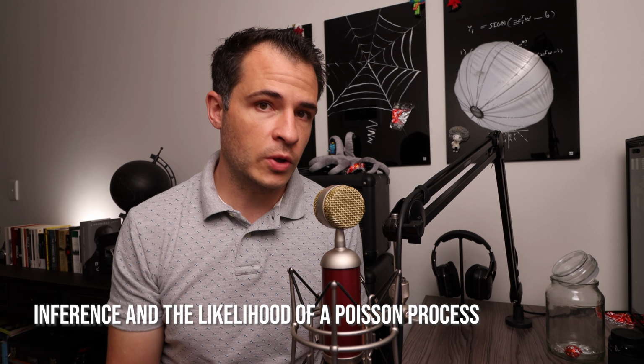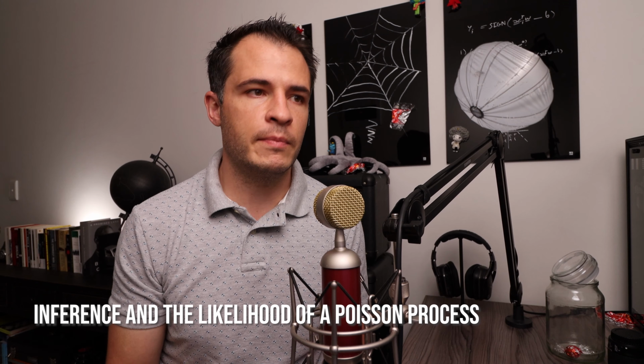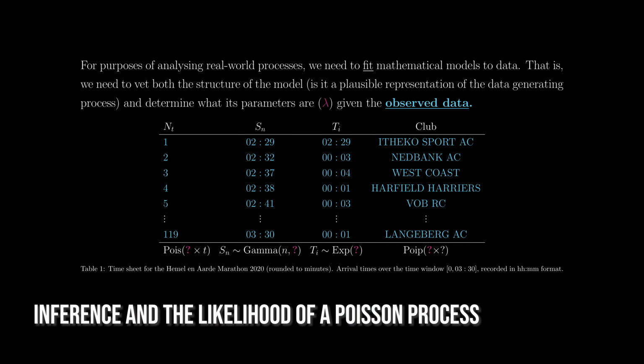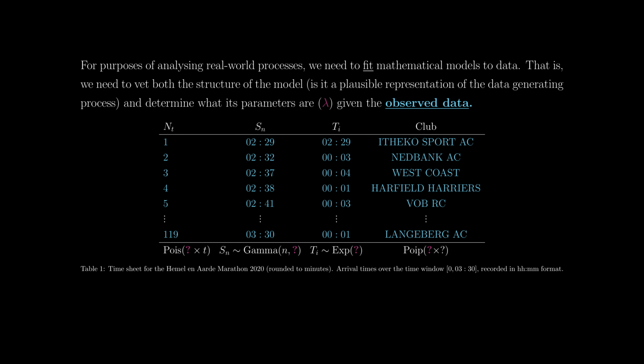So for today's lecture, we'll start looking at how one brings the data and the probability models together and then conduct inference. So the process of fitting models and then inferring properties of the true process or responses to questions about the true process under such models. So let's jump in. For purposes of analyzing real-world processes, we need to fit mathematical models to observations we record from real-world data generating processes.